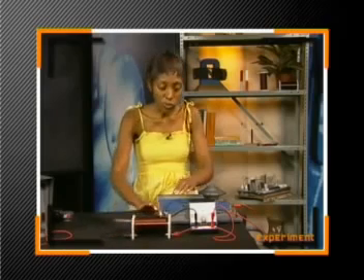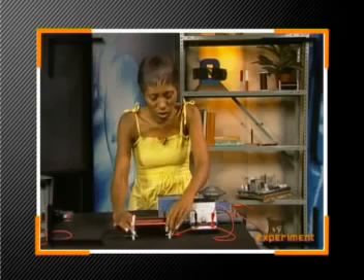Here is a coil of insulated copper wire. You can see that there are many loops in this coil, and they are wound together very closely.